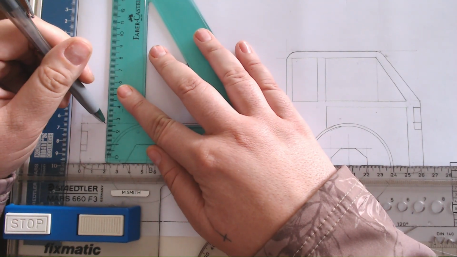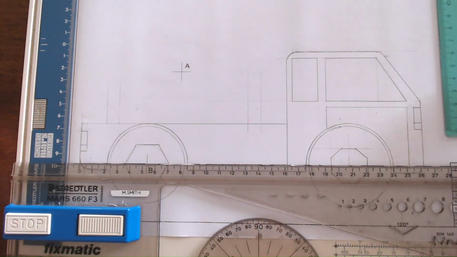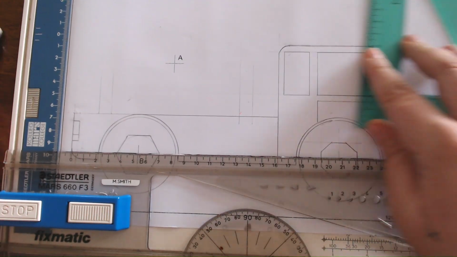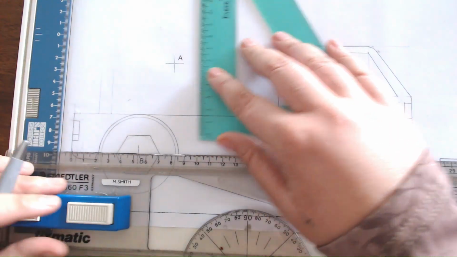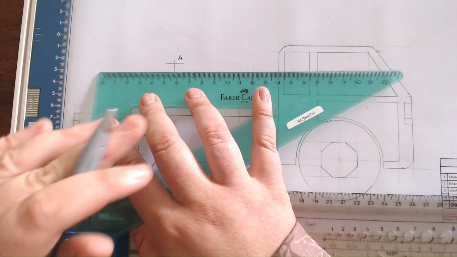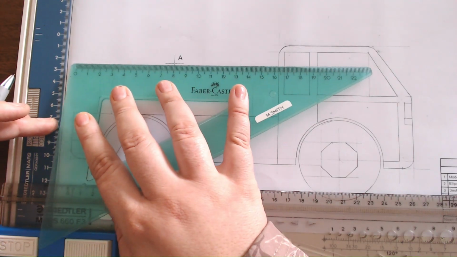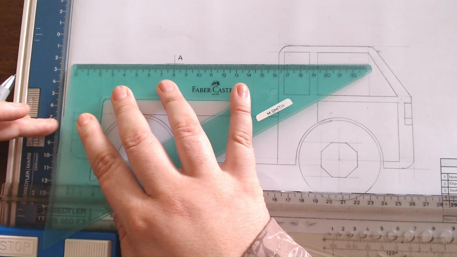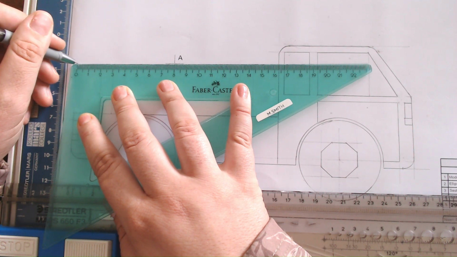Don't know where it's going to be yet. So now this is the thing. The ellipse is a pain. Okay. Unfortunately, it's one of those things. Okay. Now I need to measure. Okay, my whole ellipse is going to be 160. So 160 divided by 2 is 80. So I'm going to make a little mark.